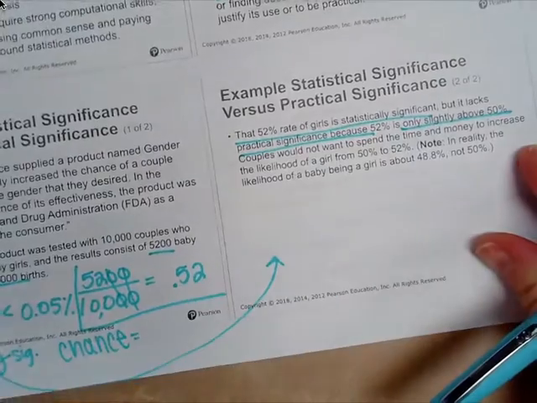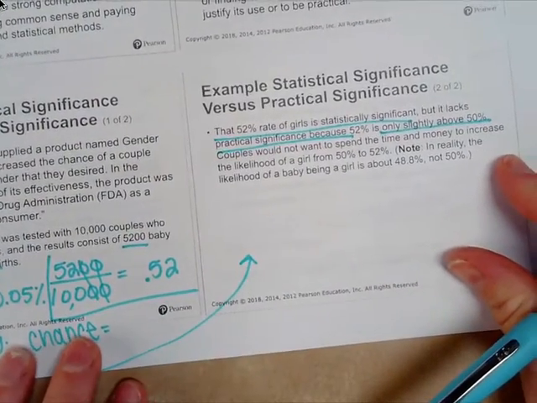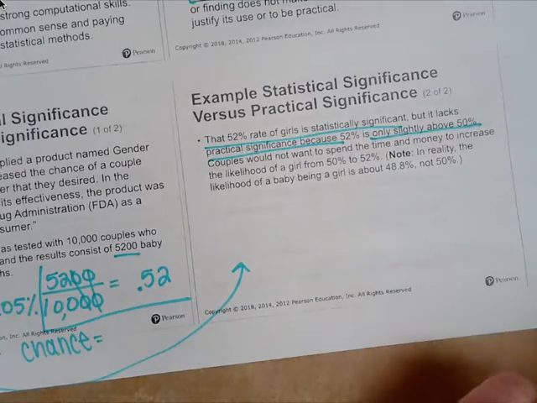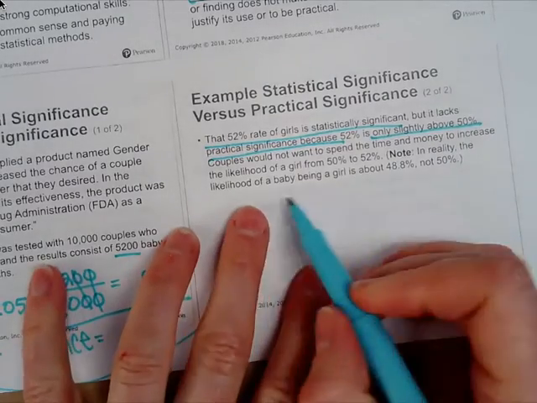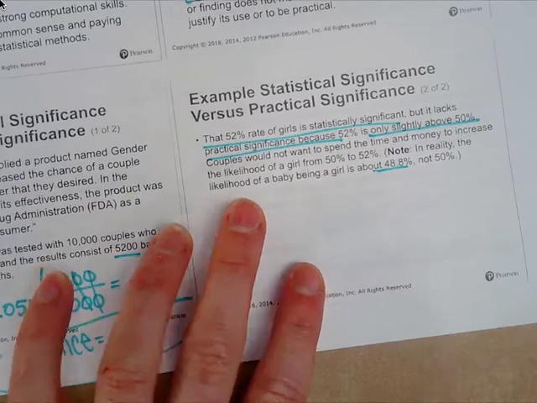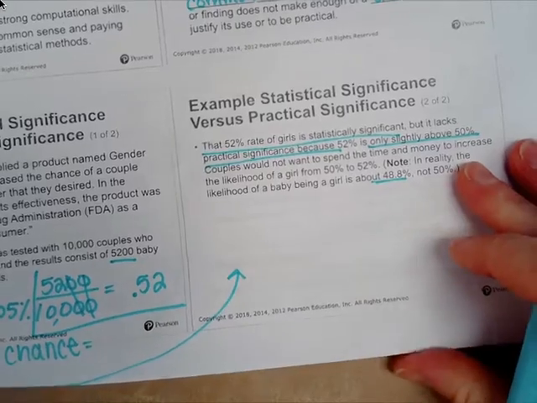Couples would not want to spend the time and money to increase the likelihood of having a girl from 50 to 52%. And it says in reality, girls is actually 48.8%. So this is not practically significant.